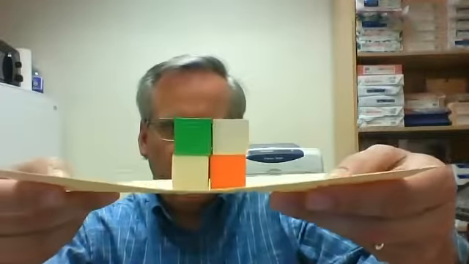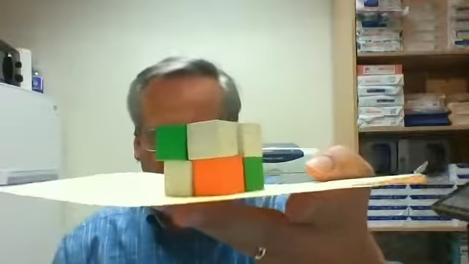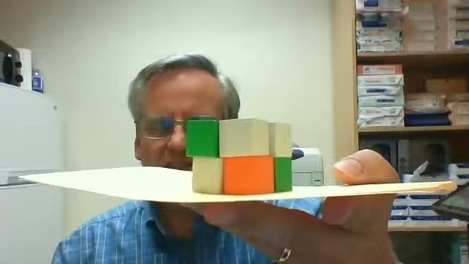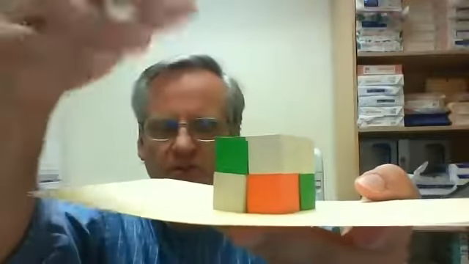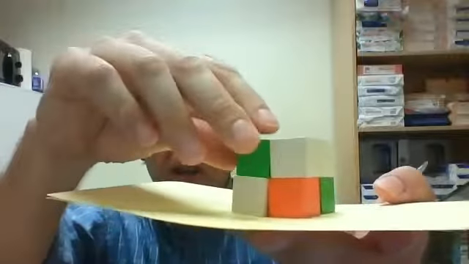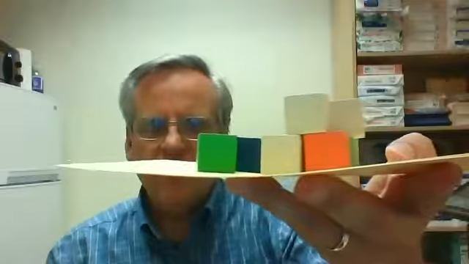For example, they could take the cube and make a bigger cube. Let me hold it like that so we can see it a little better. You can see I've made a cube up of 8 smaller cubes. So if students are asking, what's the volume of this, they could count 1, 2, 3, 4, 5, 6, 7, 8.